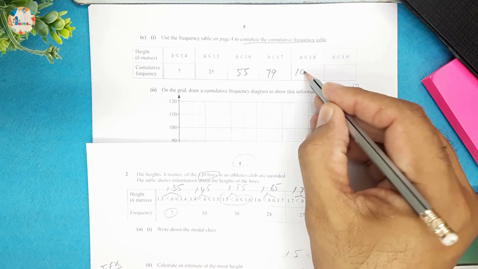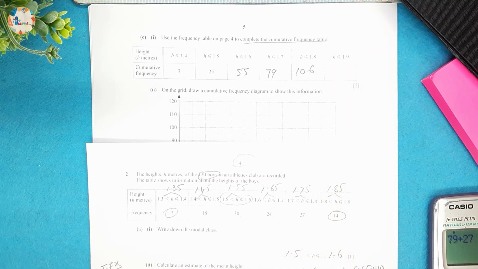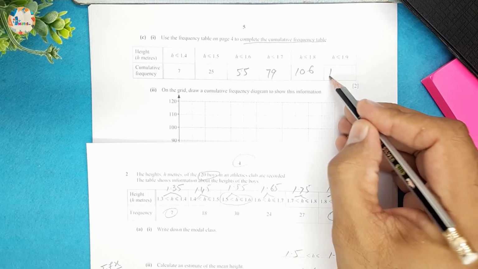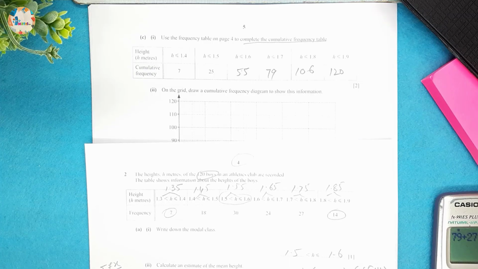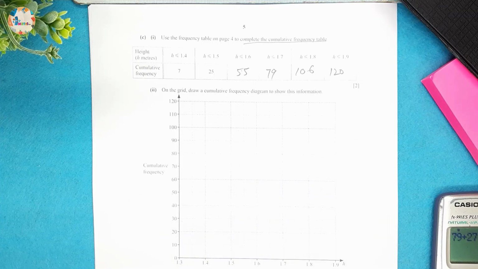So this will be 106. So 106 plus 14 will be 120. So 55, 79, 106 and 120 will be the values which we will calculate for this table.